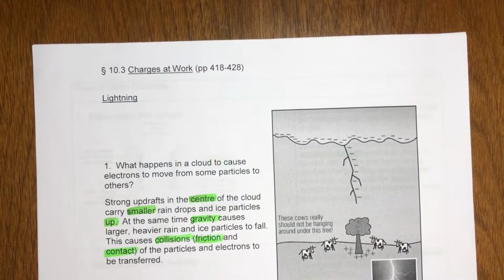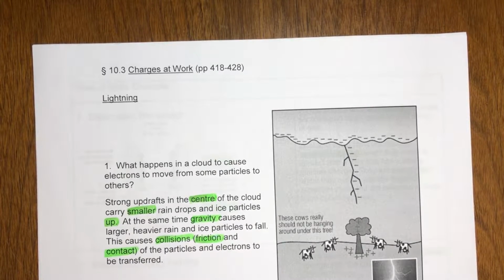Okay, so in this section, we will look at some applications of static electricity. Static is more useful than just rubbing your feet on the carpet and zapping your little brother or sister. The first application we will look at is lightning. What happens in a cloud to cause electrons to move from some particles to others?